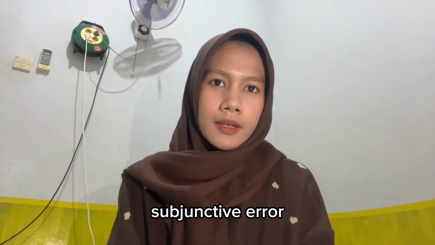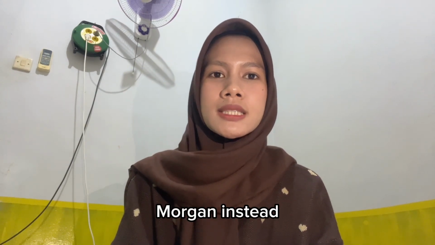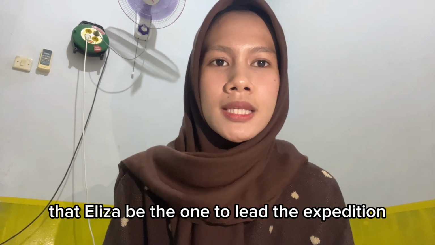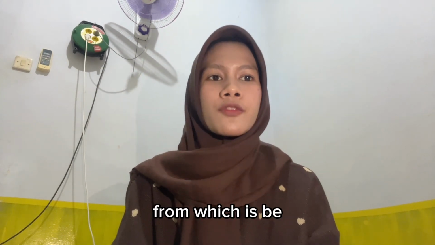The ninth one, subjunctive. Error: Morgan insisted that Eliza was the one to lead the expedition. The correction: Morgan insisted that Eliza be the one to lead the expedition. Explanation: after insisted that, the subjunctive mood is used. The verb remains in its base form, which is be.